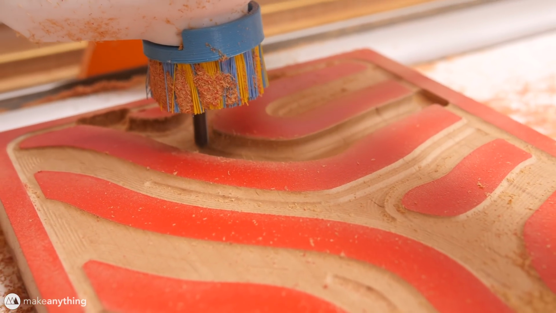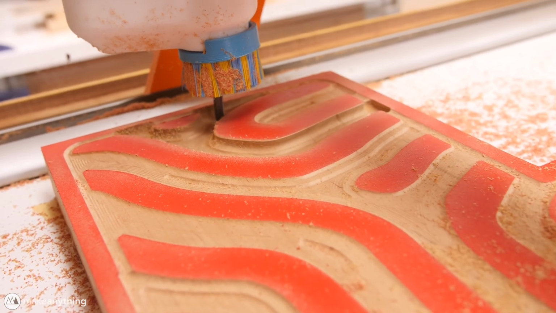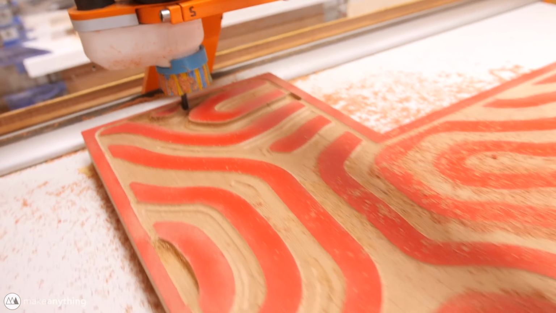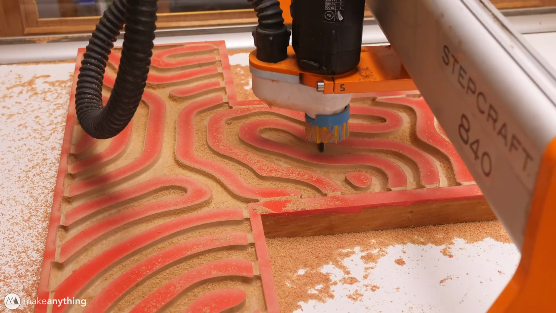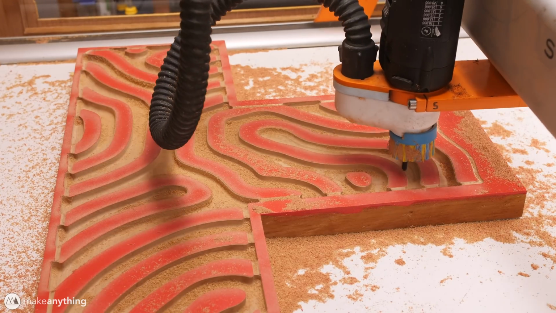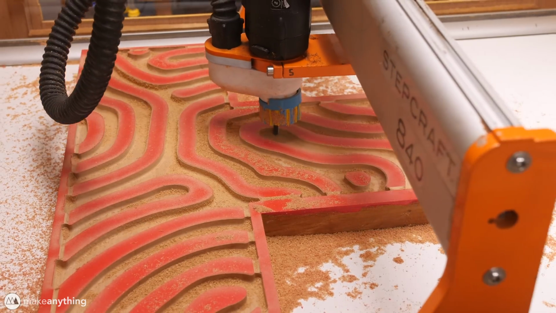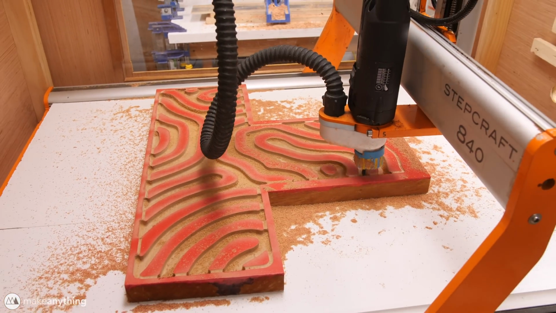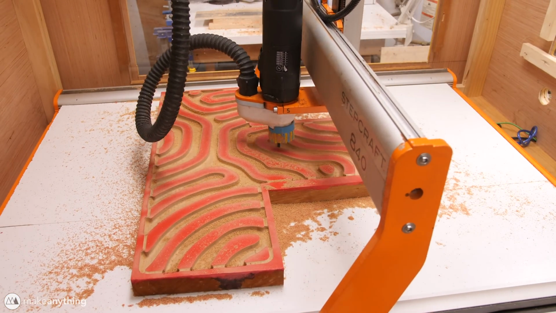And unfortunately, I didn't find any way to preview the amount of time that this cut would take. I was thinking it might take 3 hours, but it ended up closer to 6.5 hours. So I basically stayed up all night watching this thing do its thing.